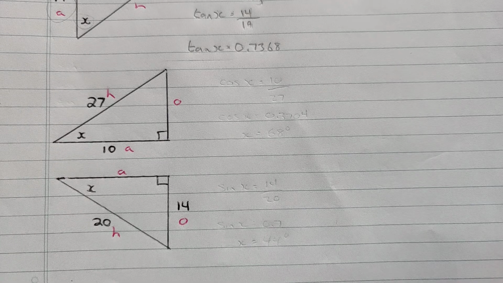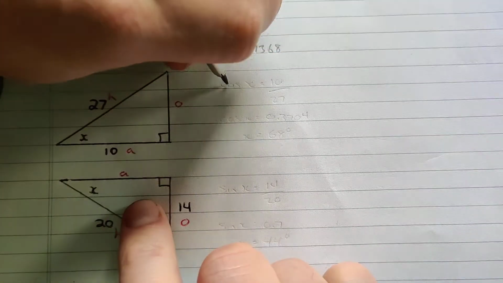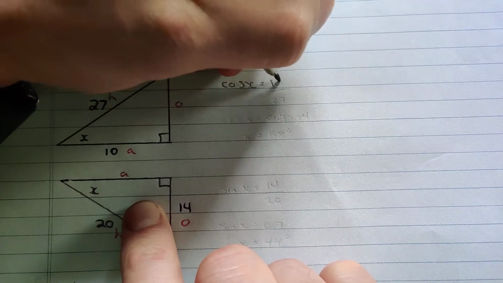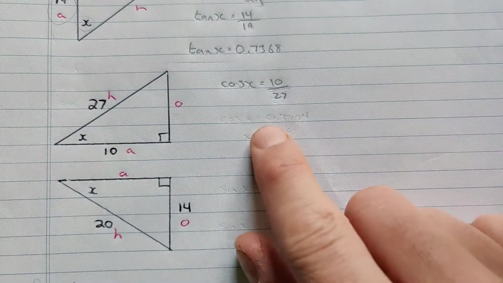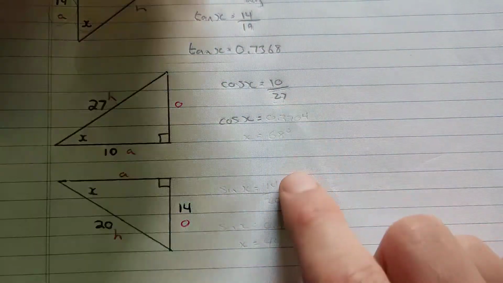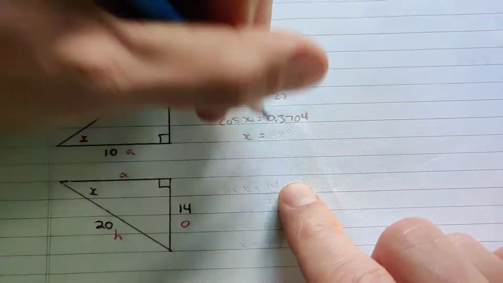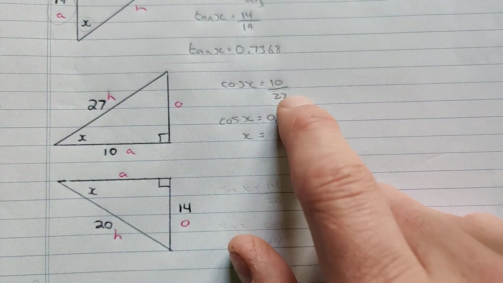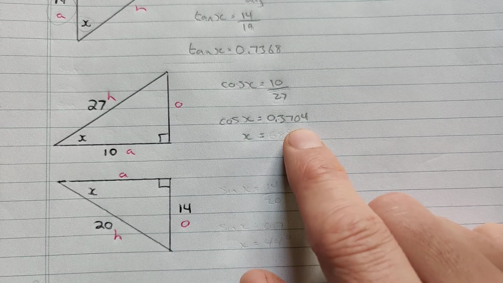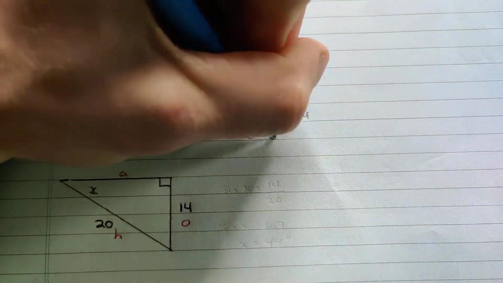The next one here, same idea, label your triangle. We got the adjacent and the hypotenuse. So we got cosine x, which is 10 over 27. Just skipping some steps here to get through this because this is getting to be a longer video. Divide 10 by 27. I'm going to get 0.3704. Okay, so I filled in the formula, divided the numbers, just pulled up my handy calculation table, or press second function cos on my calculator, and it works out to about 68 degrees.